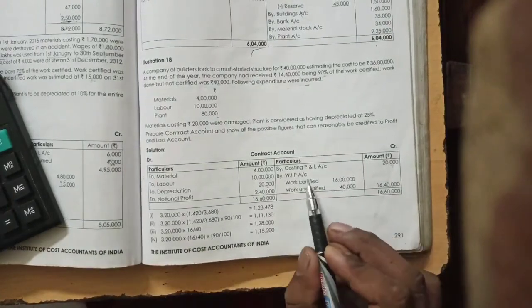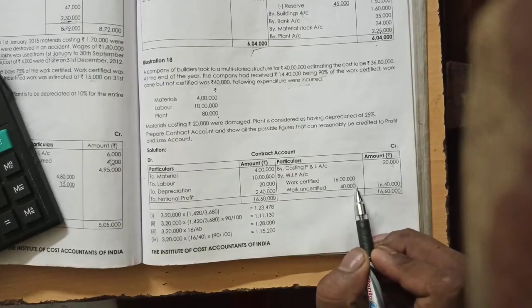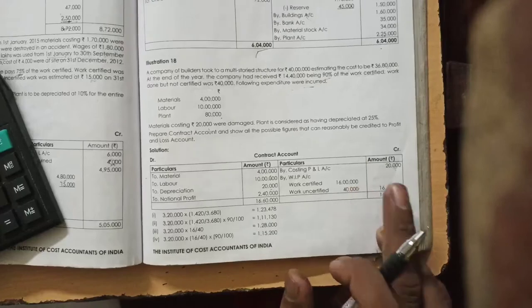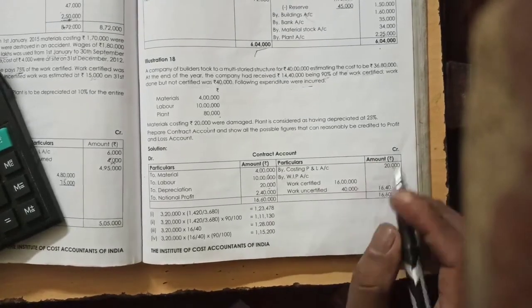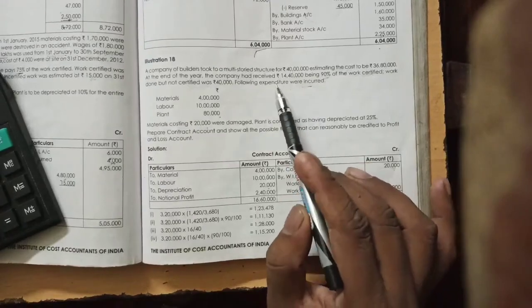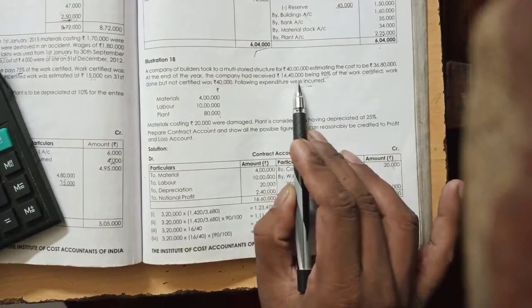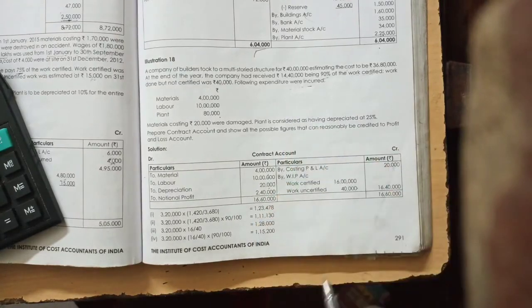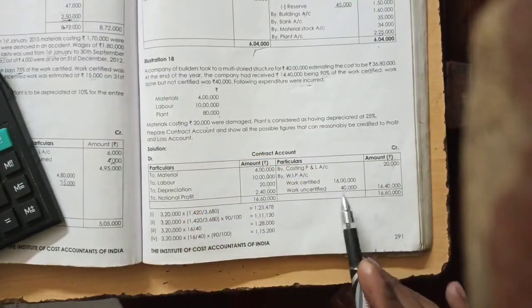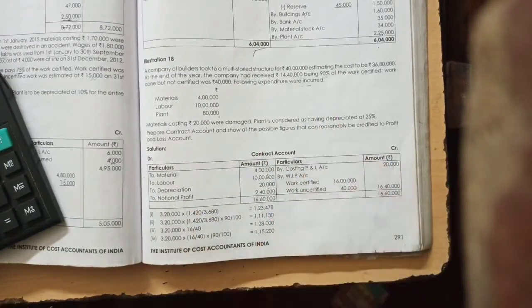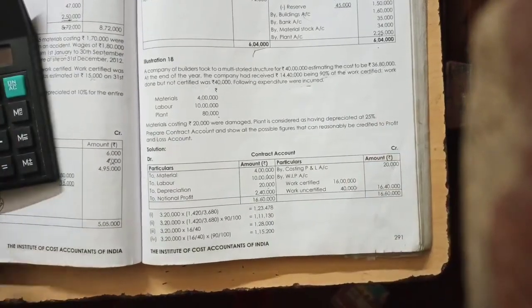So work certified we need to calculate, with work in progress of 16 lakhs. This is the tricky part. Work certified is 16 lakhs. Of 16 lakhs, 90% is 14 lakhs 40,000. So work uncertified is 40,000. So 40,000 and 16 lakhs we need to calculate, so 3 lakh 68 we need to calculate, at the end of the cost.